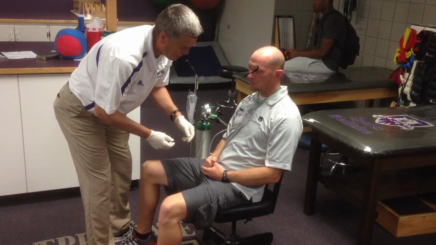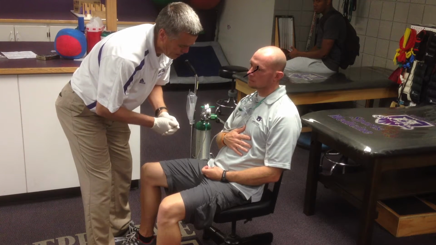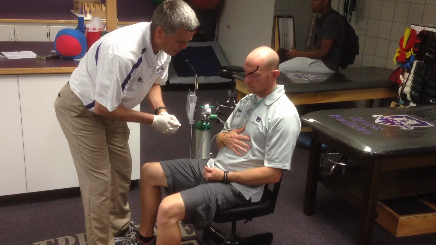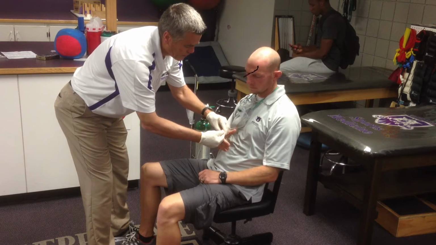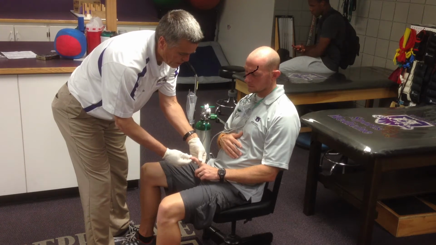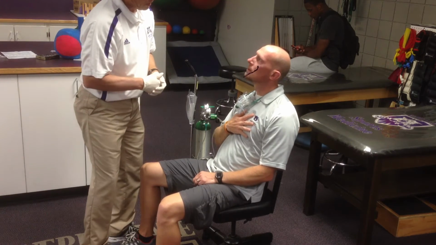It happens to be trauma. I'm checking his skin characteristics, color, temperature, and condition. Seems to be pink, dry, and warm. I'm going to assess capillary refill. And I'm going to do a focused assessment now on the pain that you're having.